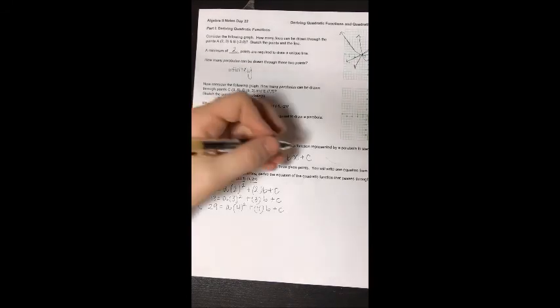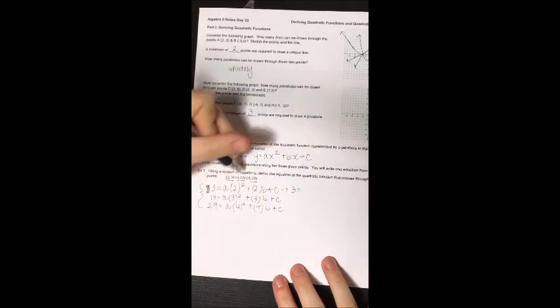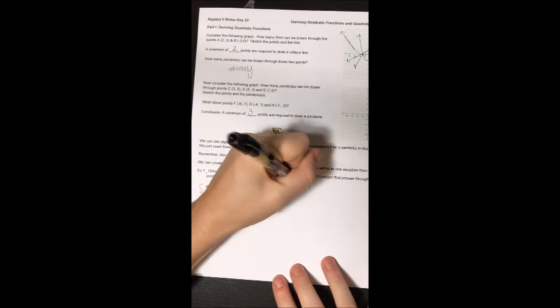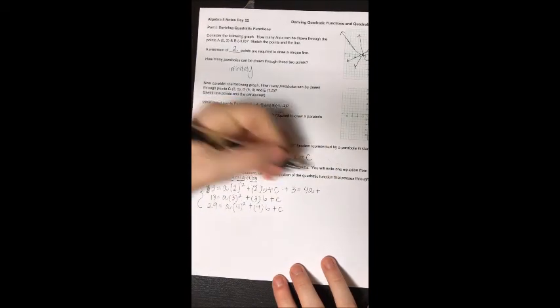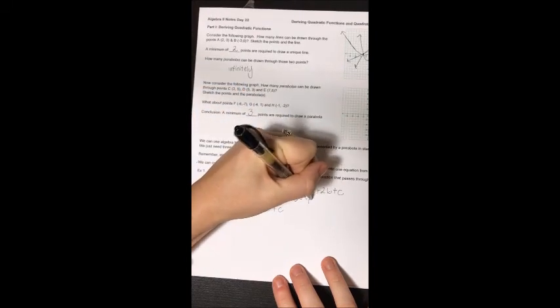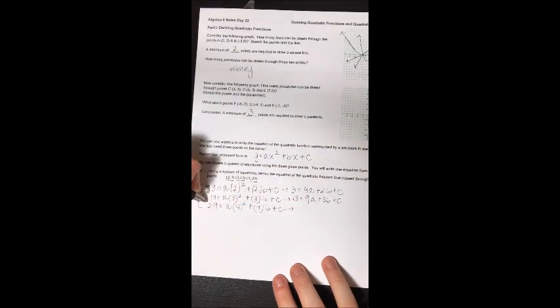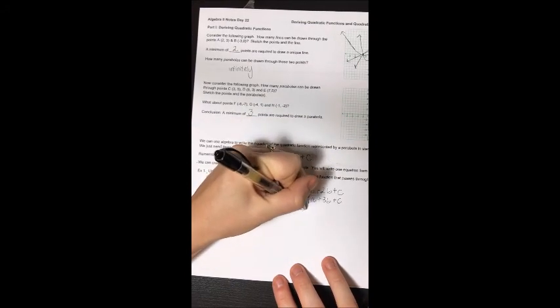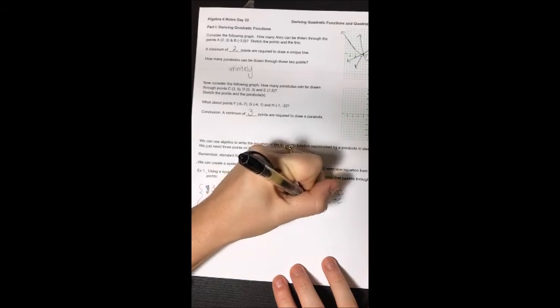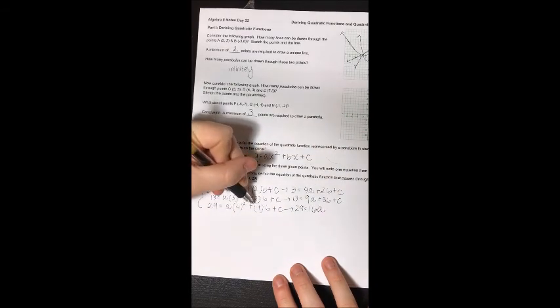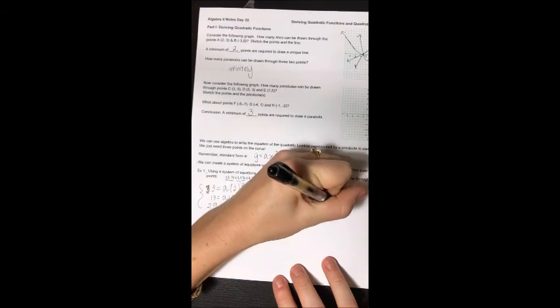And I'm just going to clean these up a little bit. So my first equation, I have 3 equals 2 squared is 4, so I have 4a plus 2b plus c. All right. Then I'm going to have 13 equals 3 squared is 9a plus 3b plus c. And then on the bottom, I have 29 equals 16a, because 4 squared is 16, plus 4b plus c.